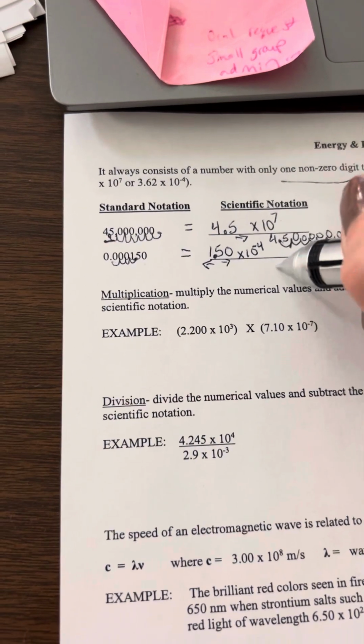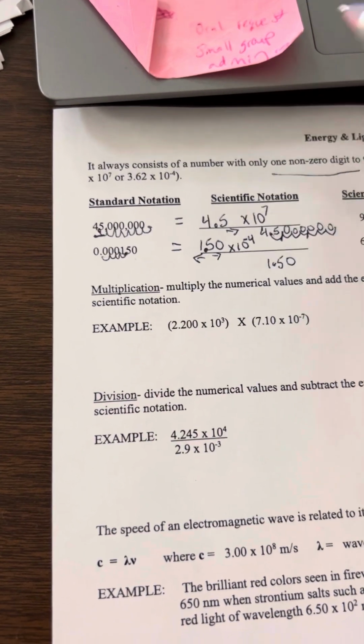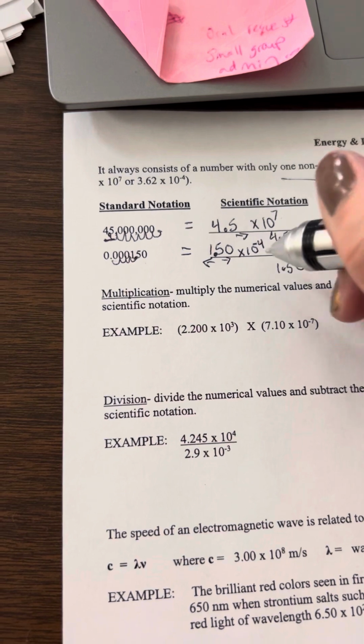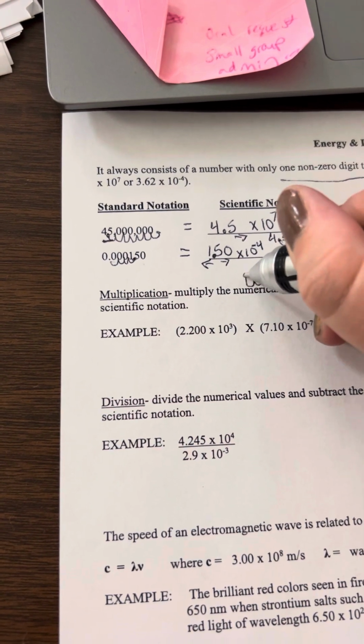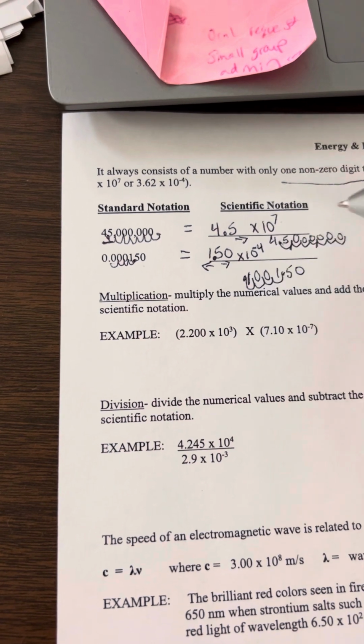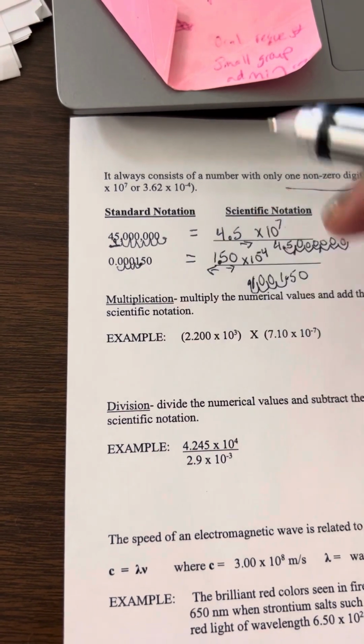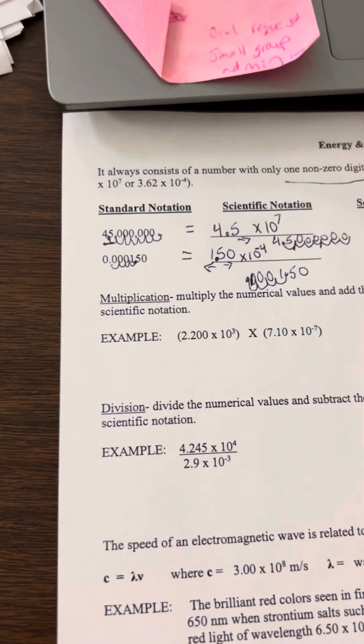So I know this needs to be a negative exponent to make that tiny number. And to prove it to myself, I'll write it off to the side right here, and I will hop it back 4, because negative 4 means I hop it back 4. 1, 2, 3, 4. And then I fill in those zeros, and it has those 3 zeros in front of it that it had before.